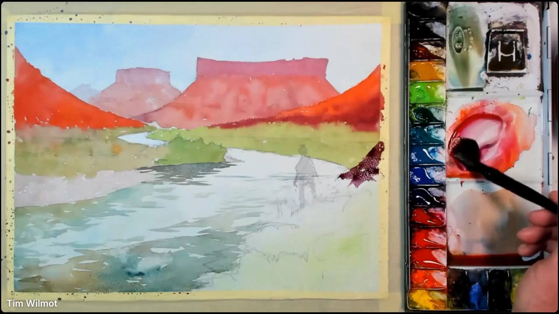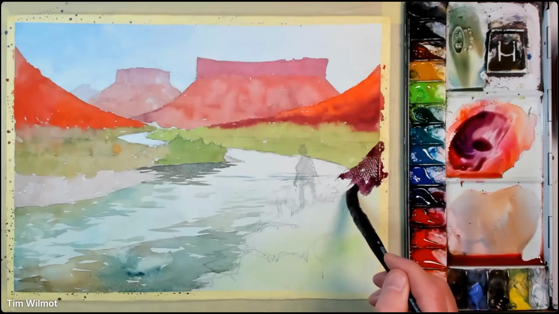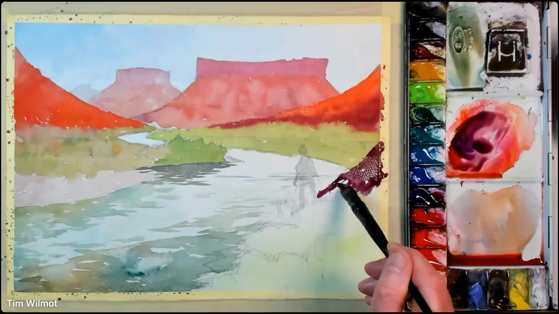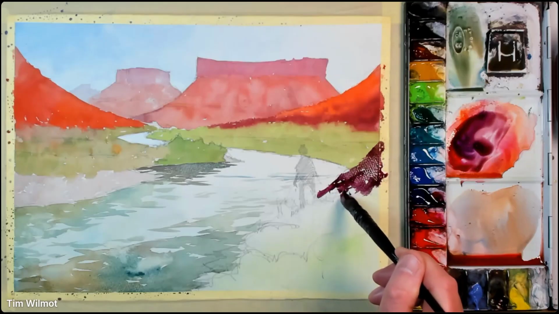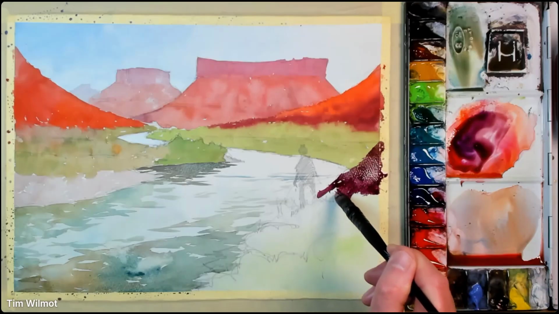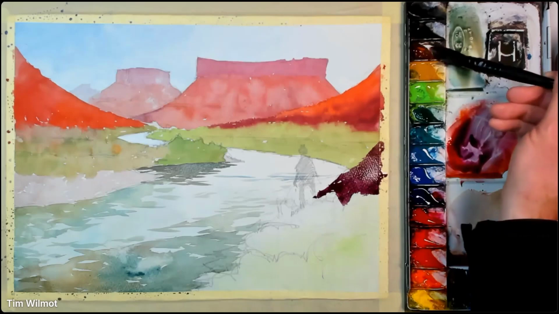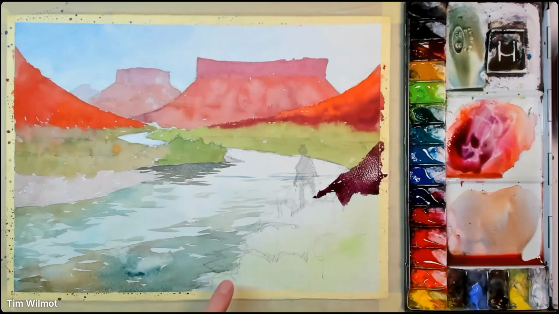Very dark alizarin crimson, and ultramarine blue. And let's continue that down to that dry. No, need to continue a bit more down there as well.